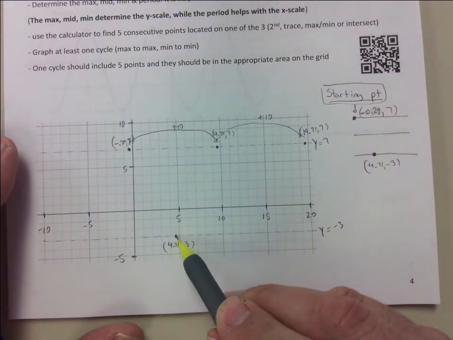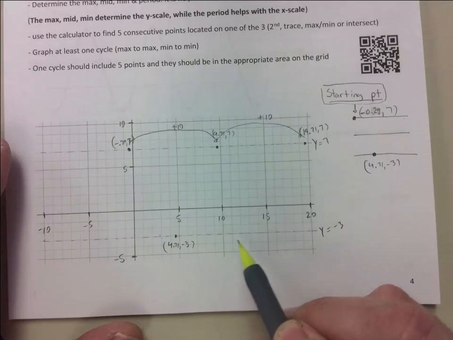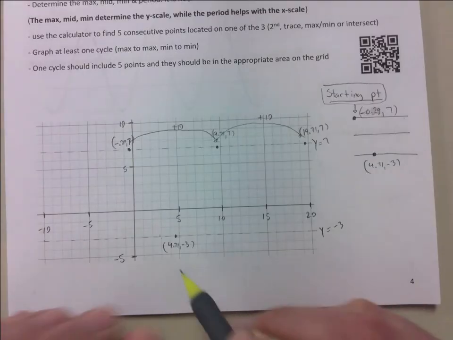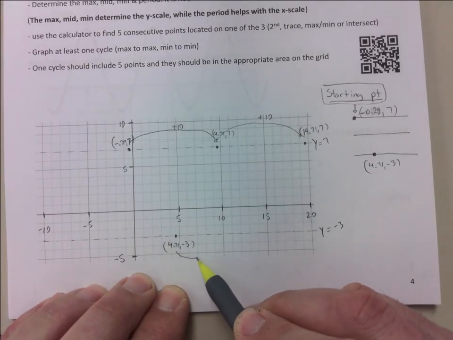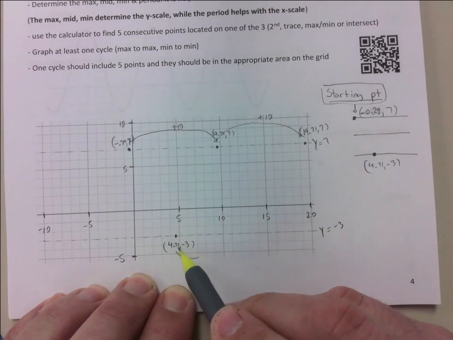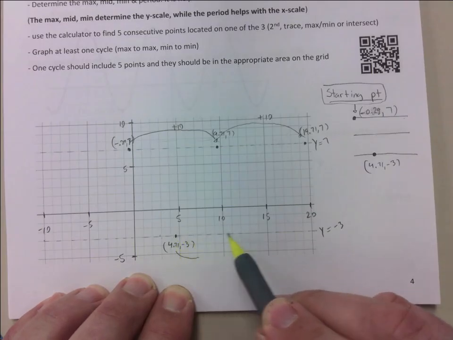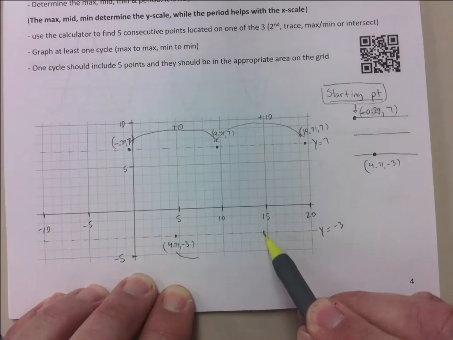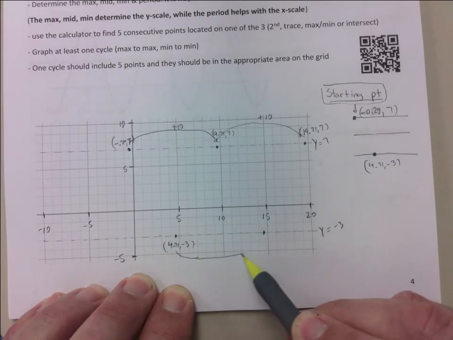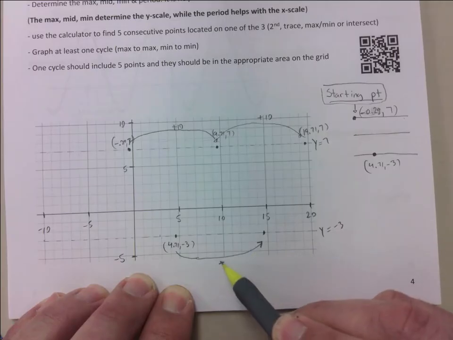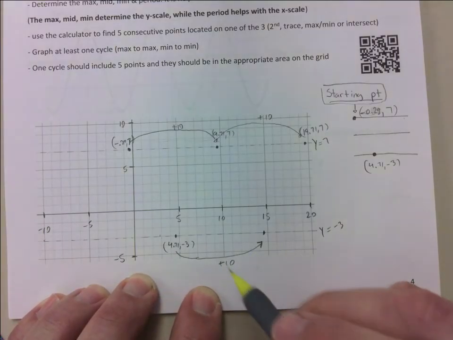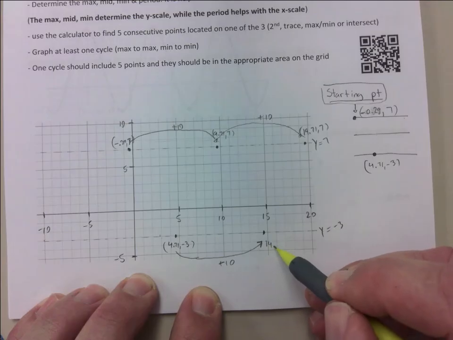Guys, how many units is it going to be till I see the low point again? 10, right? Yeah. So I'm going to take this, add 10 to it. So what would that be? 4.71 plus 10 is 14.71. So this is 14.71.